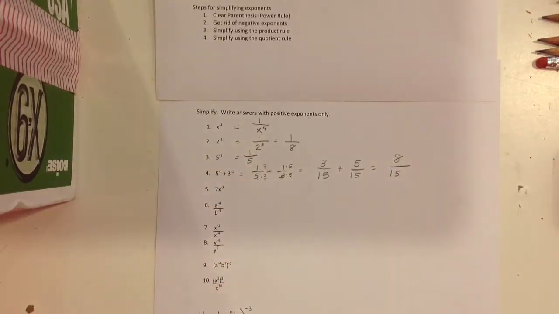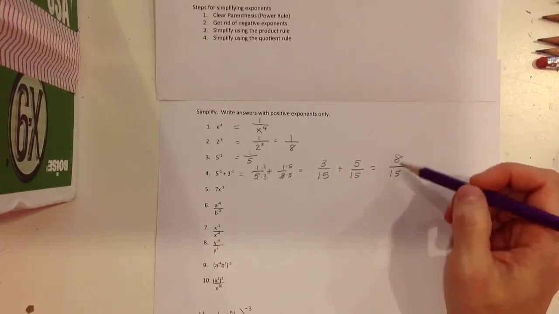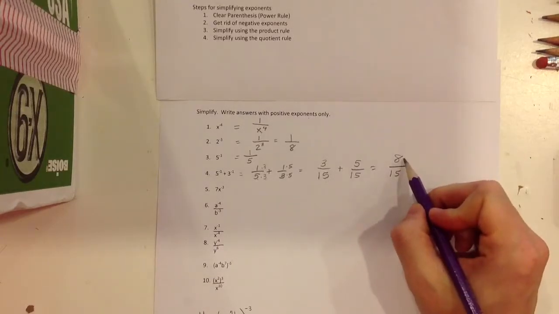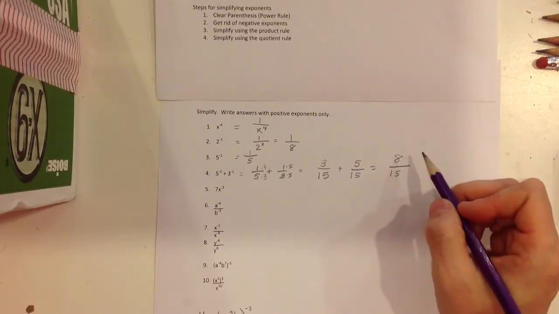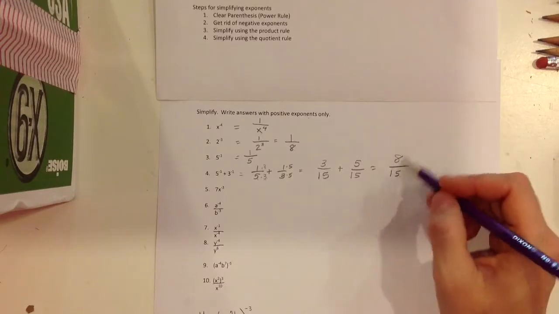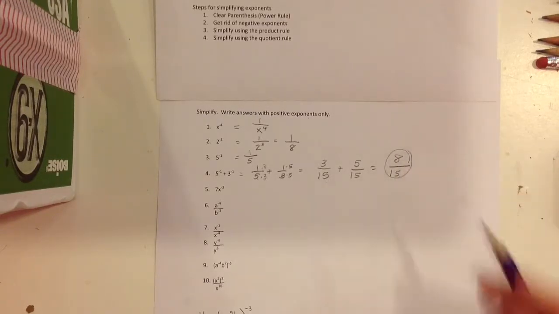Now, unlike when you multiply fractions, you're not guaranteed that this is in simplest form. You can't do cross canceling or anything like that. So the factors of 8 are 2, 2, and 2. The factors of 15 are 3 and 5. There's nothing they have in common, so this is in simplest form.